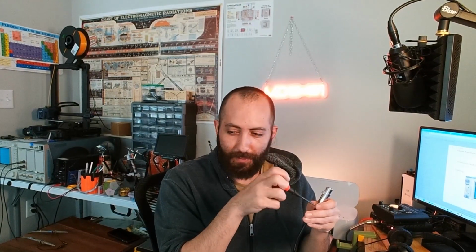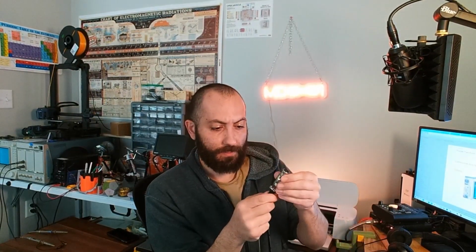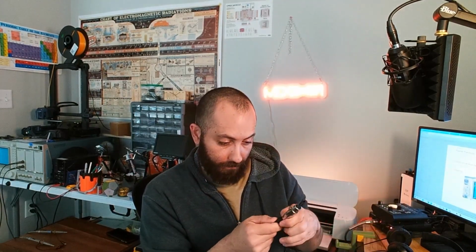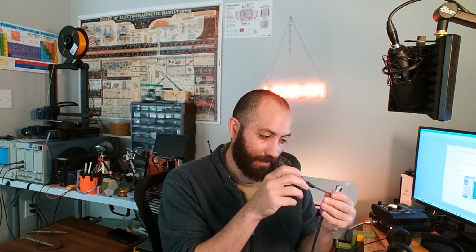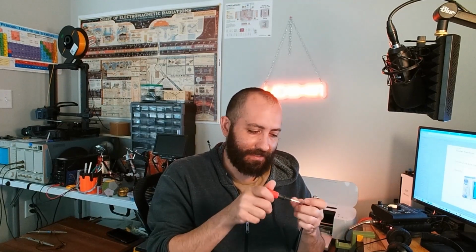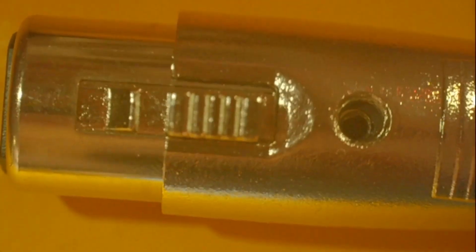I don't want to destroy any of my other cables. I don't necessarily want to buy a cable for this. I just need it to display the audio output. So this cheapo XLR to stereo headphone jack, which is interesting that this is stereo, because XLR cables are not stereo. This is what we're looking at. We're looking at the head of an XLR jack.